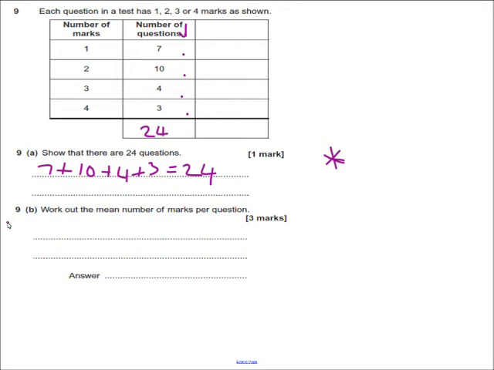Question 9b is asking us to work out the mean number of marks per question. So what we need to do is multiply the number of questions by the marks allocated for those questions. So if 7 questions have 1 mark, there is a total of 7 marks. If 10 questions have 2 marks, then it's 2 times 10, which means there's 20 marks on offer from those 10 questions, and so on.